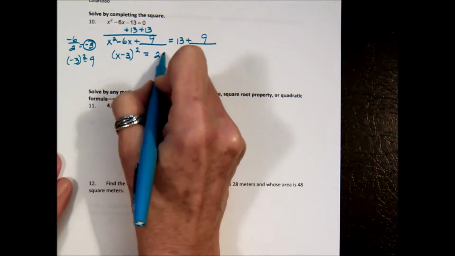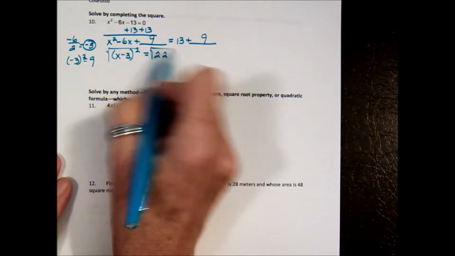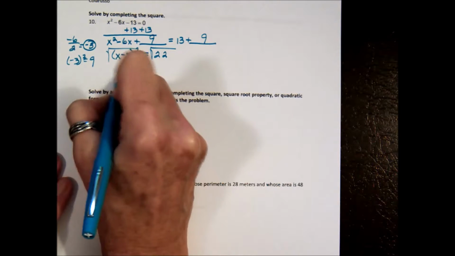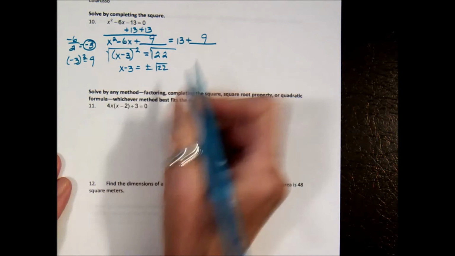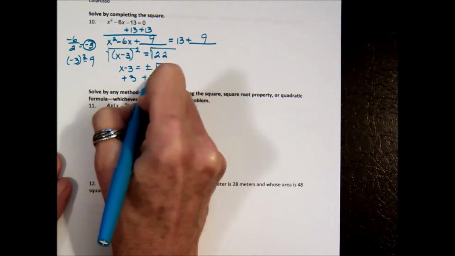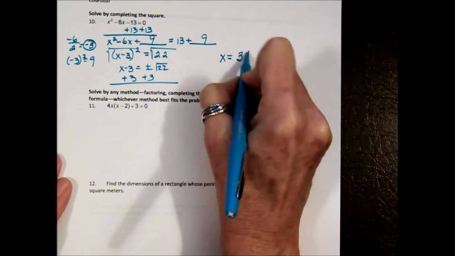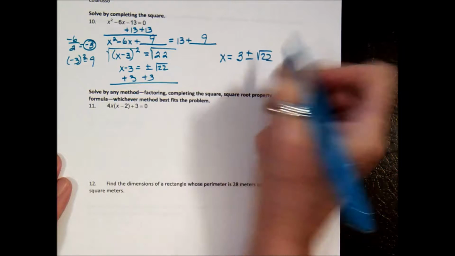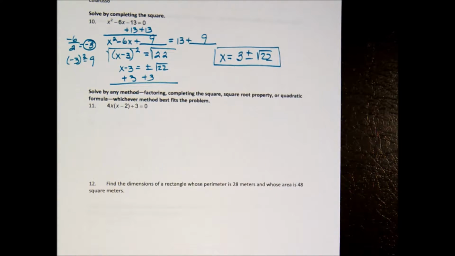Equals 22. Take the square root of both sides, so now we're back to square root property, and I get x minus 3 equals plus or minus radical 22. That will not break down into perfect square factors, so all I have to do is add a 3, and I get x equals 3 plus or minus radical 22. That was a pretty easy one.